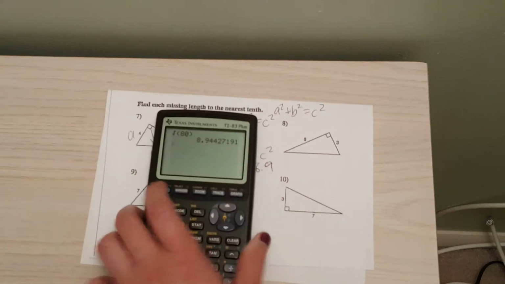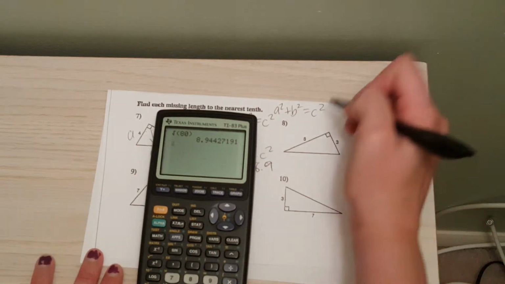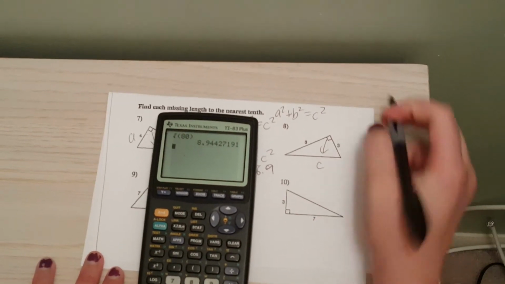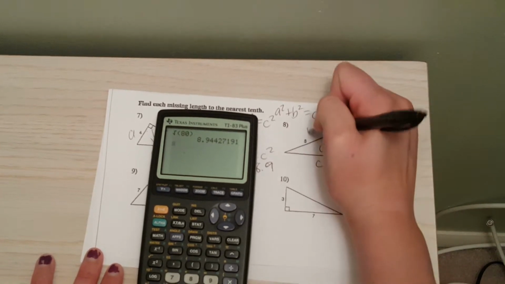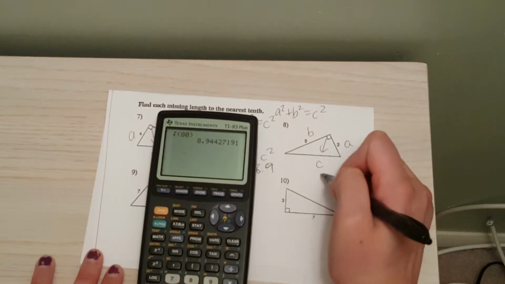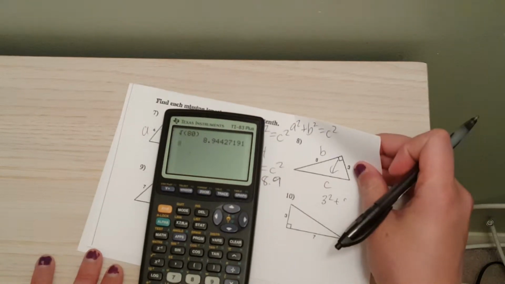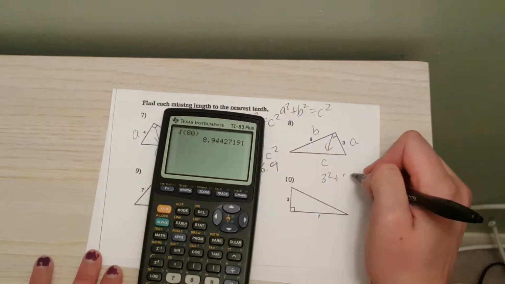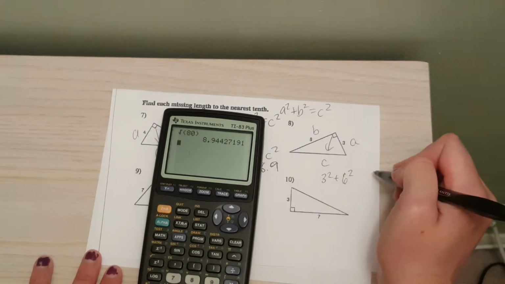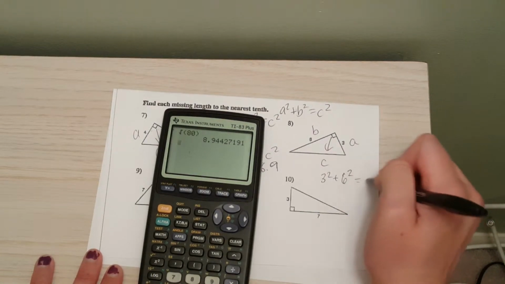Let's go over to 8. Let's see what we are given. Across from that right angle is our C, and then I'm given two legs, an A and a B. So for my Pythagorean theorem, I've got 3 squared plus, I think that's a 6. Let's call it a 6. It might not be, but we'll call it anyway. 6 squared, and that equals c squared.